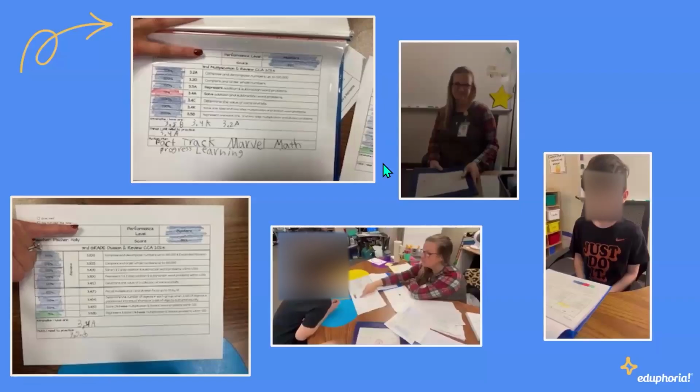Right. So we're going to look at a couple videos. So in the video, what I've done is I've clipped a picture of what she's referring to and what they're talking about. So that way you can kind of refer to what document they're looking over.